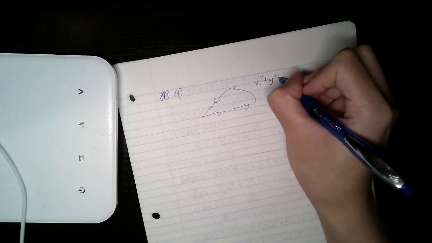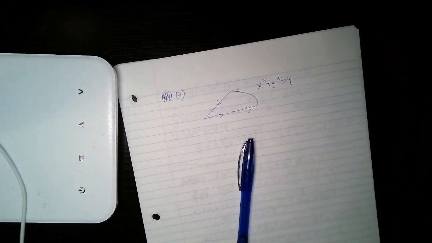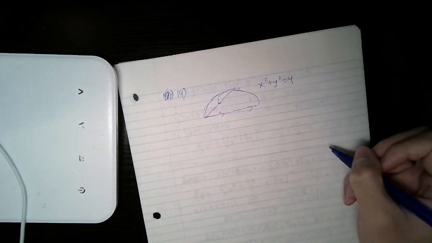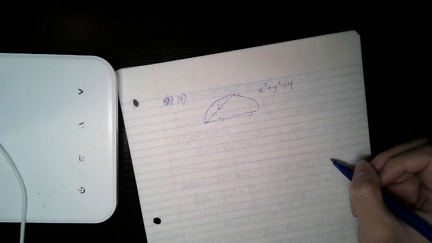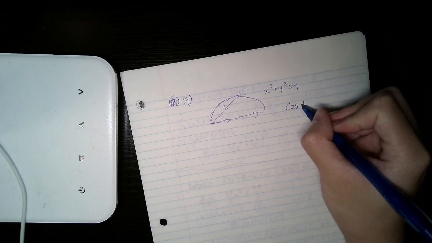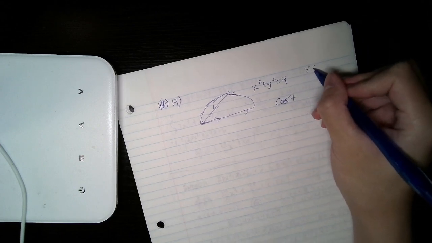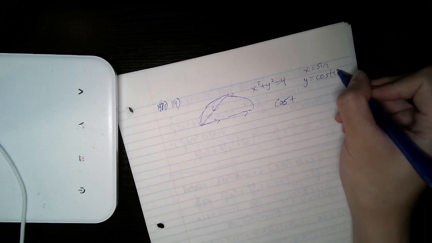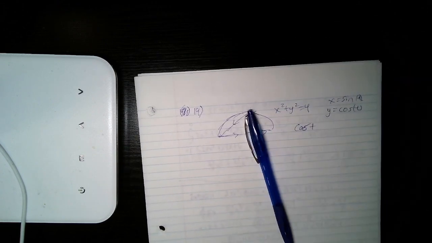Squared. Squared. Okay. Sorry, I drew it really ugly, but it's supposed to be a semicircle. Like, it's supposed to be a perfect circle. So, therefore, that means x is supposed to equal sine, and y is supposed to equal cosine, vice versa. You go and you look and you're like, oh, formula of a circle.